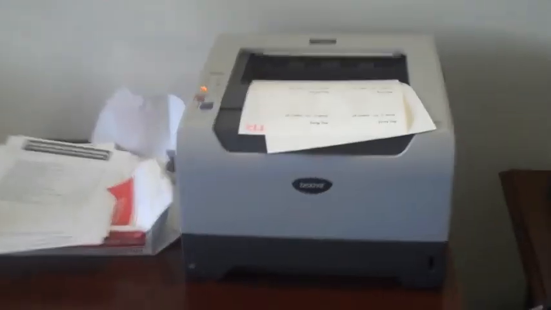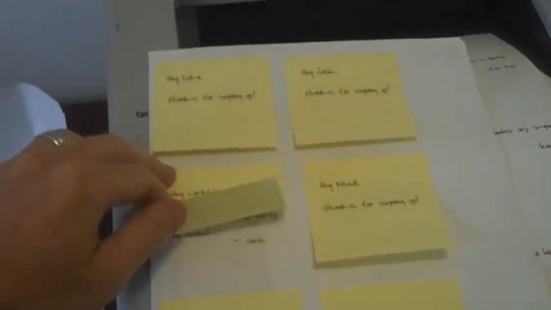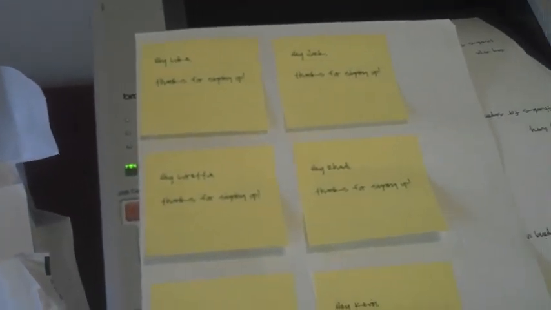Go back to the printer, and hopefully we should have our Post-it notes all printed up. And there it is. Pretty cool, huh? So that's how you do it. And now we can just simply sign this. We can stick it on our direct mail letter, and we're pretty much done.